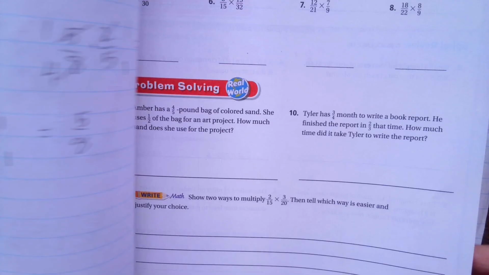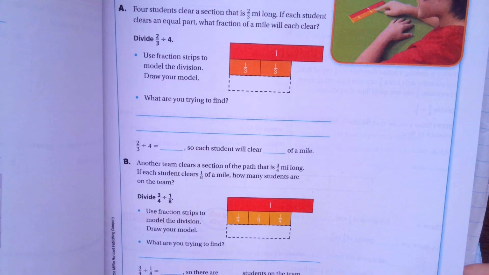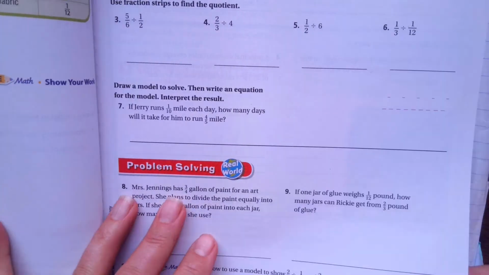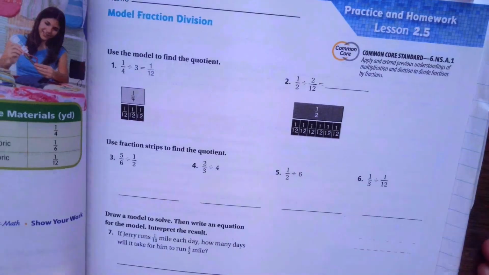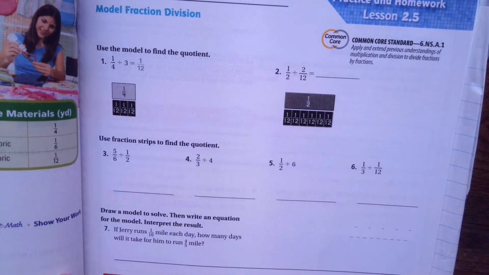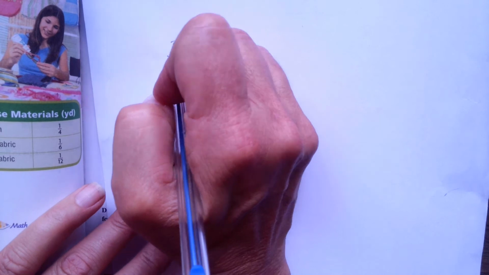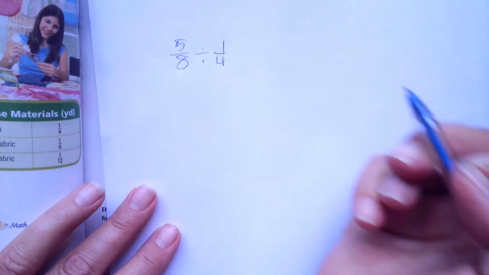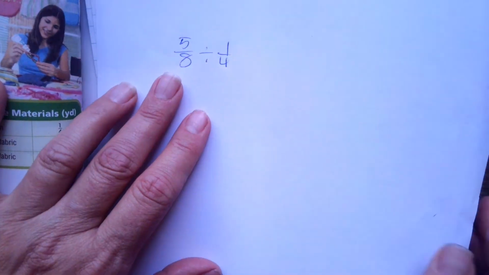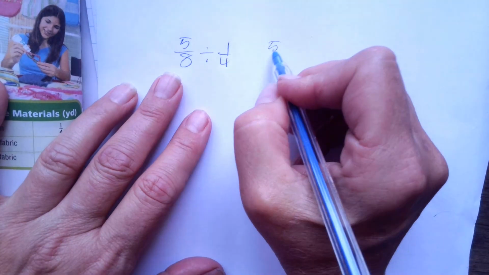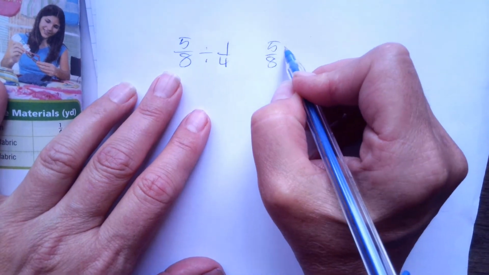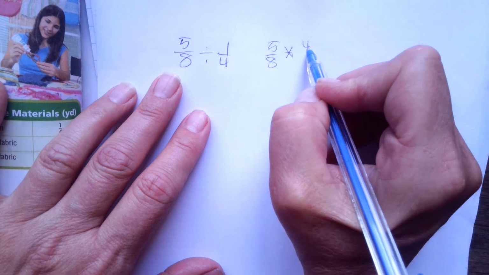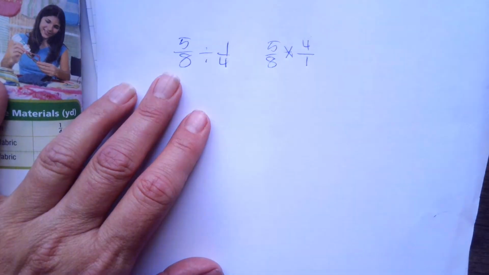And then we are going to do division. So our division is 5/8 divided by 1/4. So we're just going to rewrite the first fraction, change this to a multiplication, flip the second fraction. So just like that.